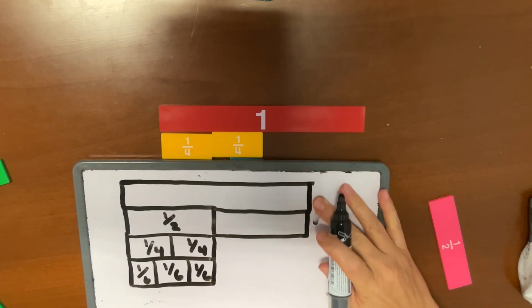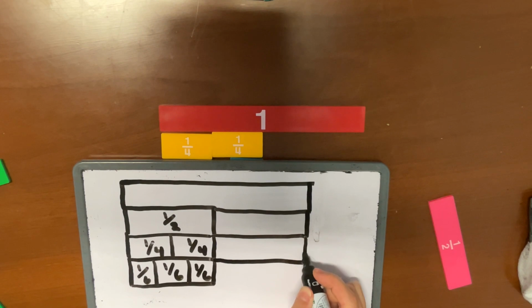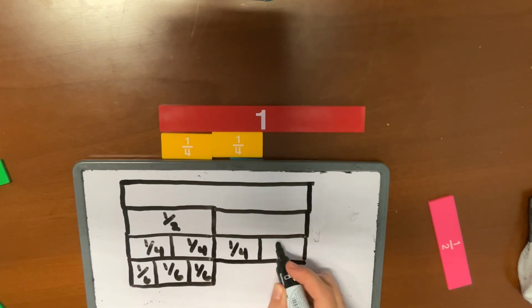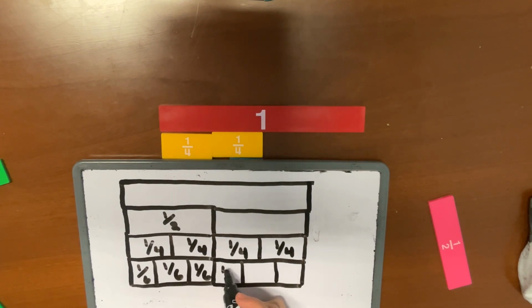Mathematicians are very efficient in making sure their fraction models are partitioned equally to show the true fraction equivalence. Go ahead and look at your model. Pause the video here to make sure yours is really precise, and I'll finish mine.